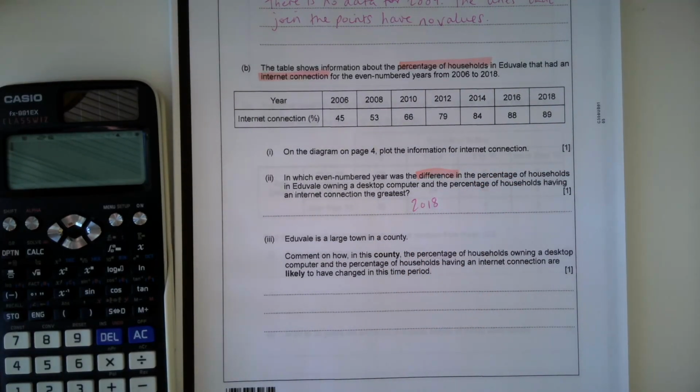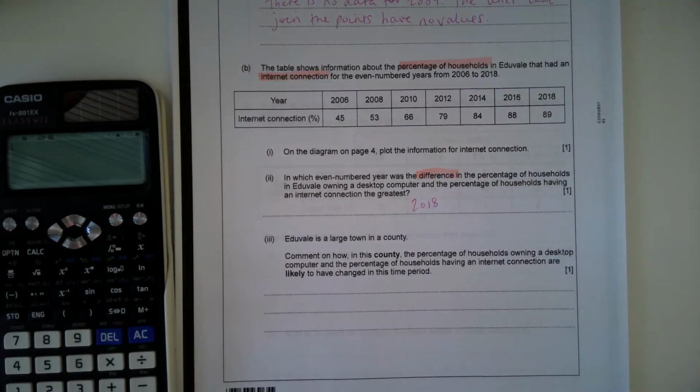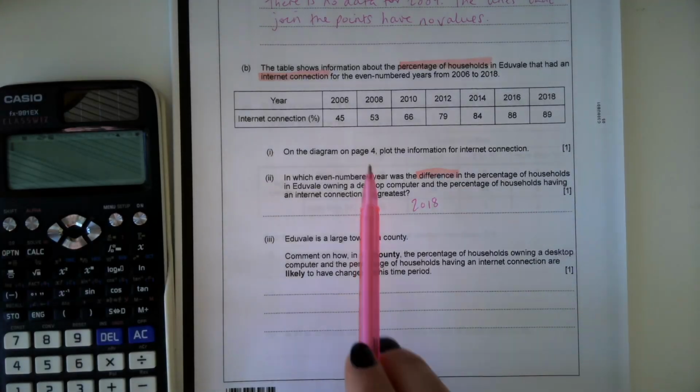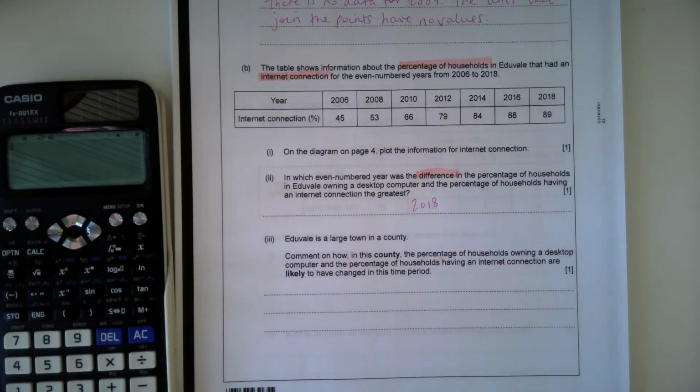Part 3. Eduvale is a large town in a county. Comment on how in this county the percentage of households owning a desktop computer and the percentage of households having an internet connection are likely to have changed in this period. So there's nothing really maths wise you can do for this, guys. It's just commenting on what you know about desktop ownership and internet. So we're thinking about our common sense here and the years that we're looking at. So we're working from 2006 to 2018.